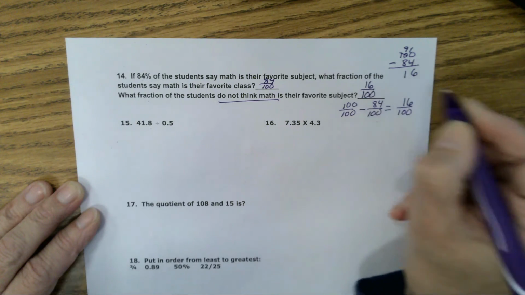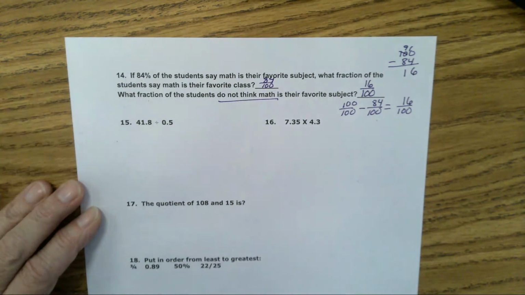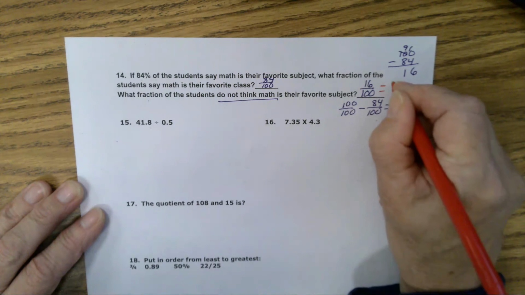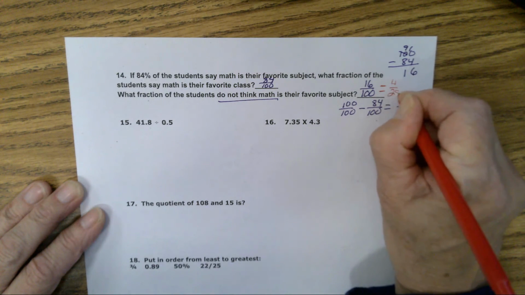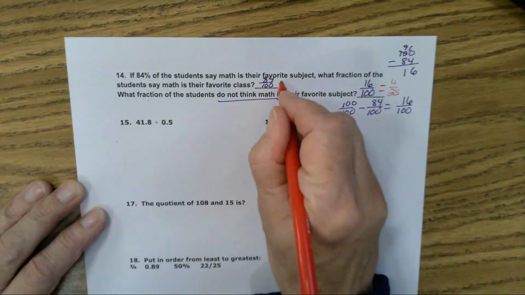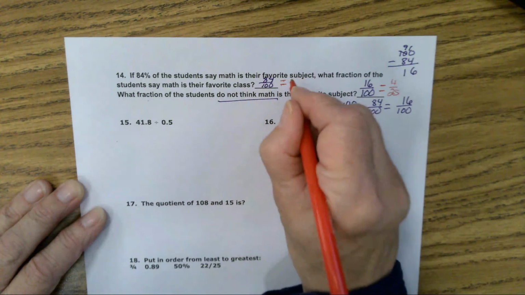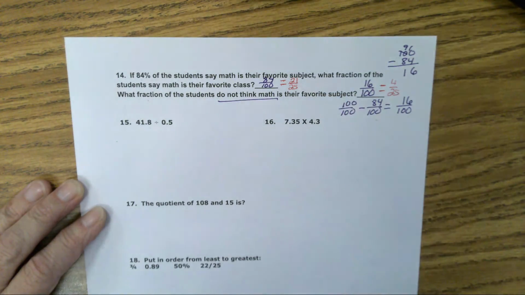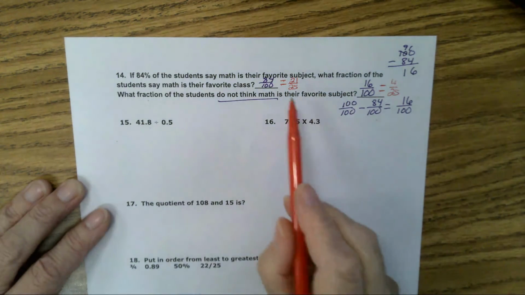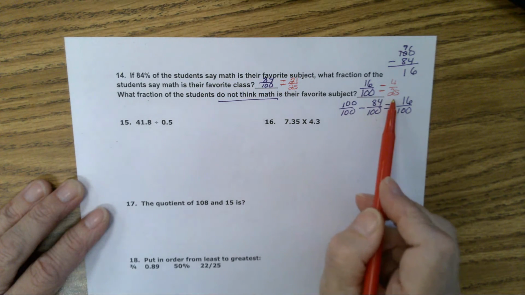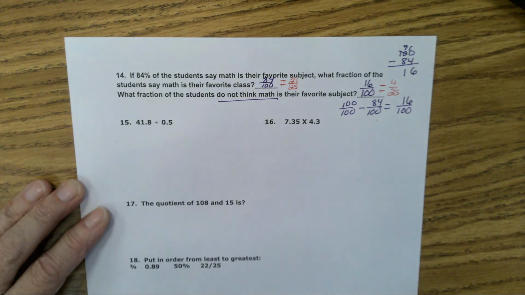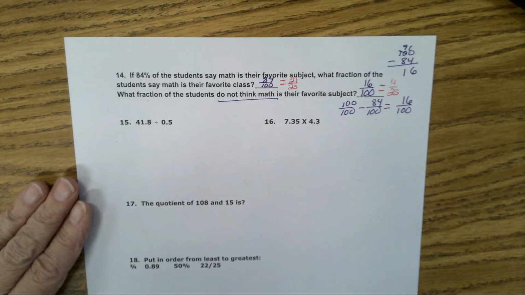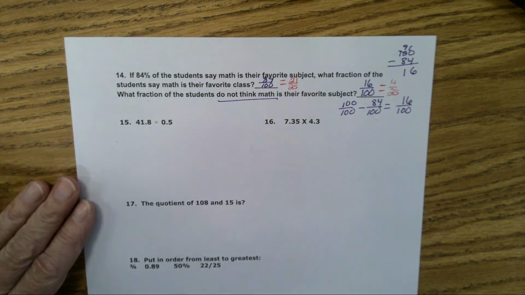Now, if it wanted you to simplify it, 4 divides them both, and you would get 4 over 25. And if you had to simplify that one, 4 divides them both, you would have 21 over 25. Now, this is the checker. Does 21 25ths plus 4 25ths equal 25 25ths? It does. So that would equal the whole amount. All right? Now let's practice our dividing again.